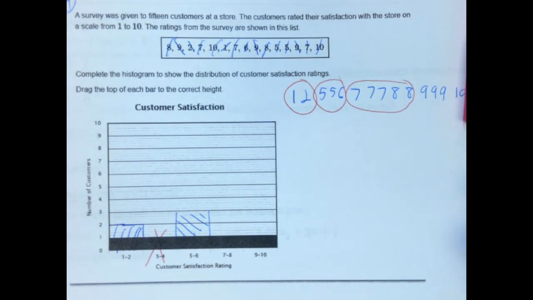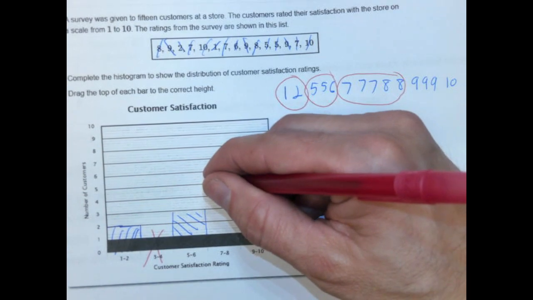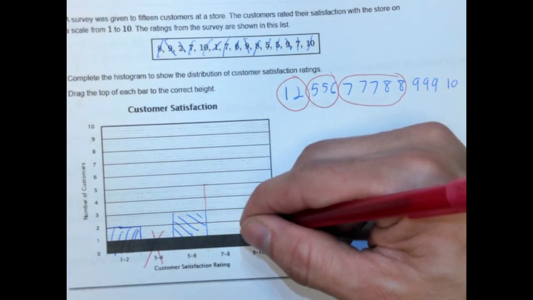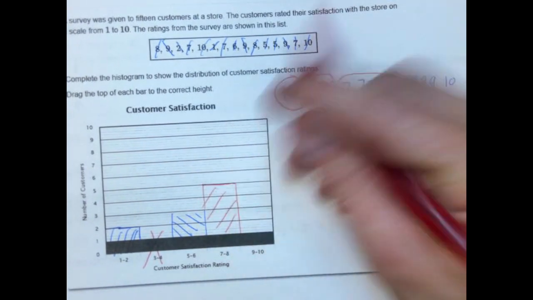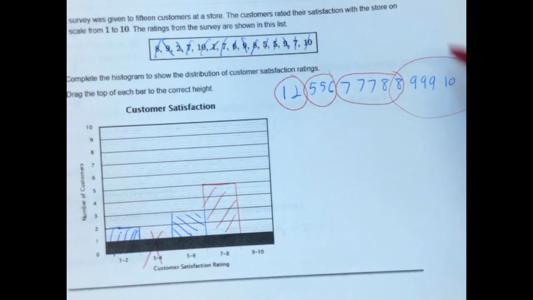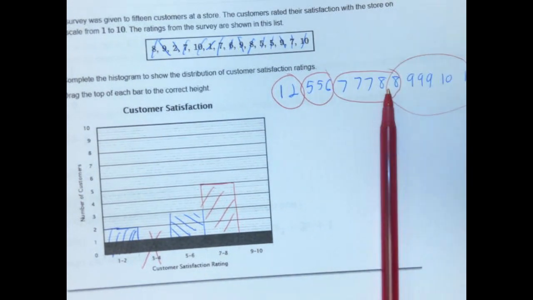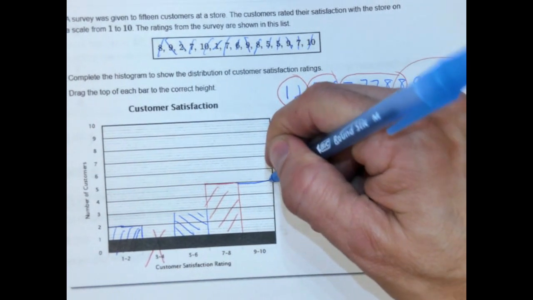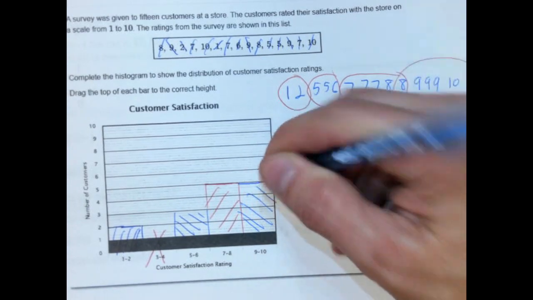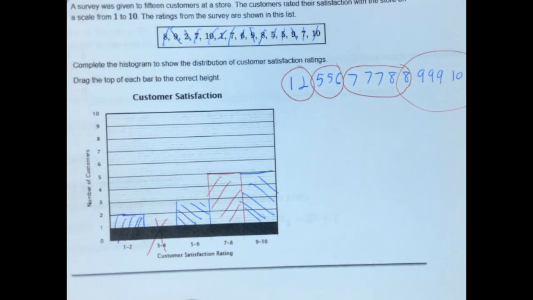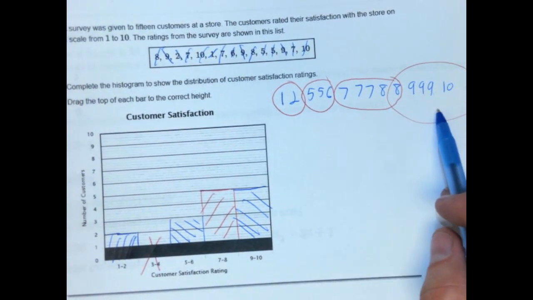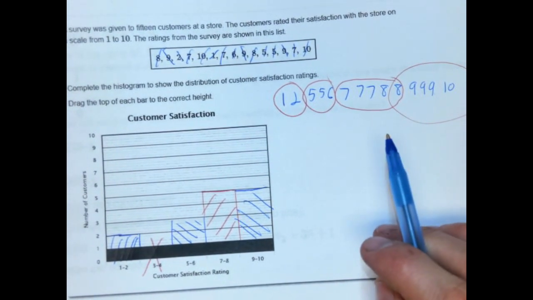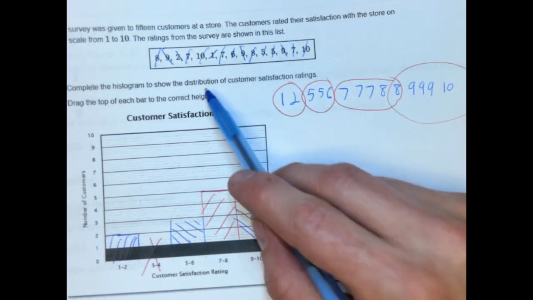Different color here, like that. Drag it up there. And then 9 to 10, we have 5 as well. So there you go, that's what it would look like. Okay, pretty straightforward. It's a lot easier when you put it in order from lowest to highest. You want to use scrap paper for this, obviously, or you could use your dry erase marker, but I think it's easier just to use scrap paper.